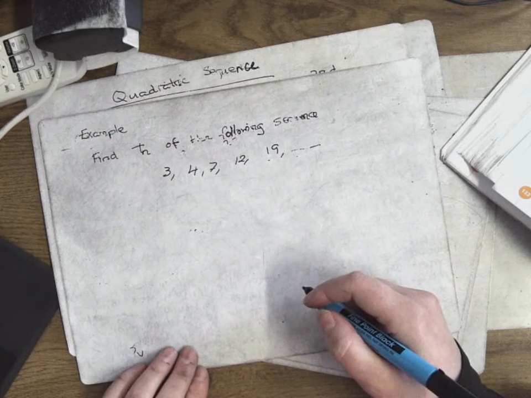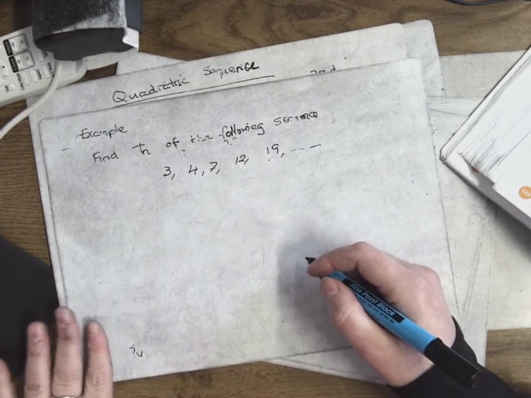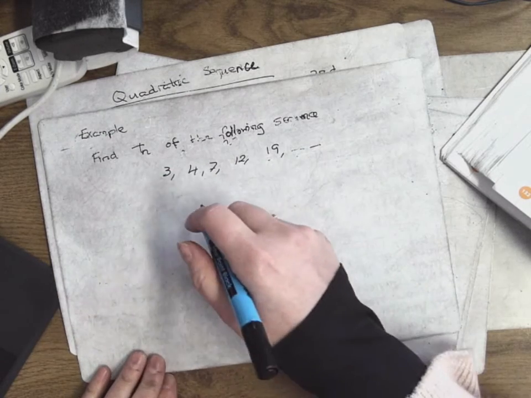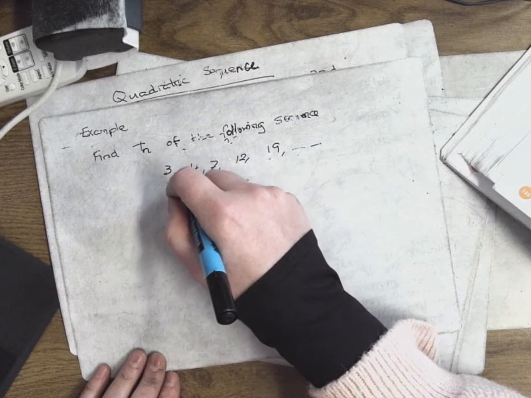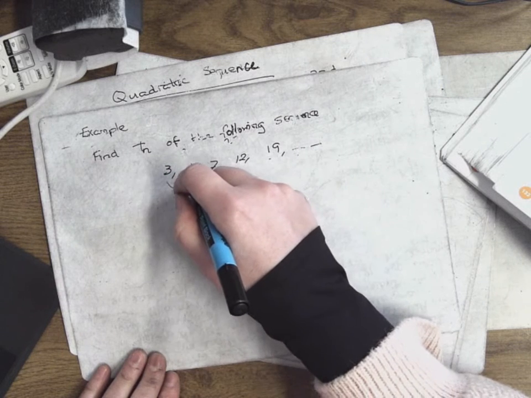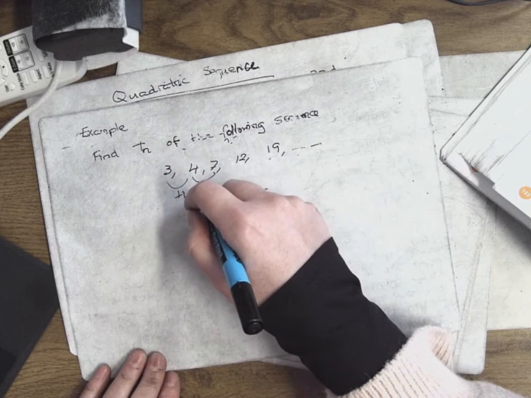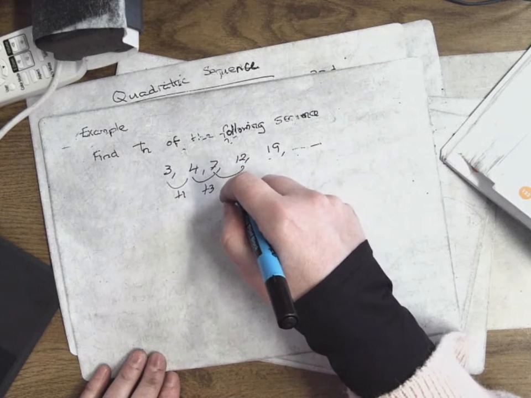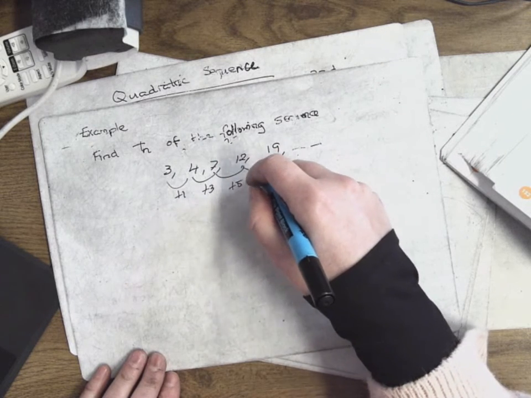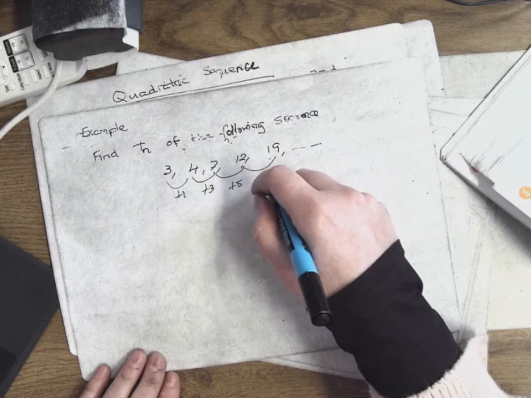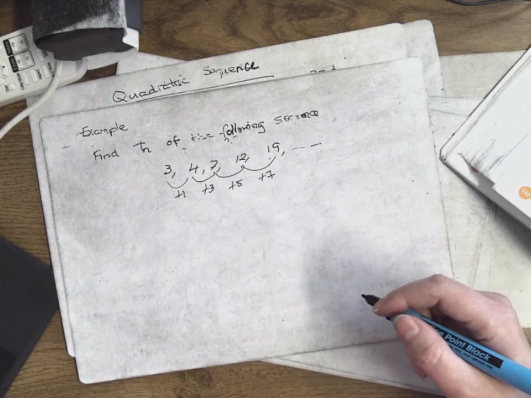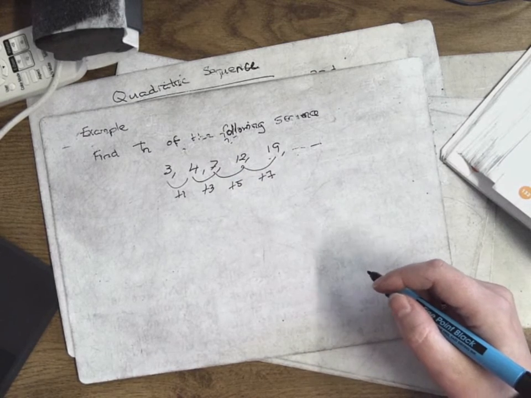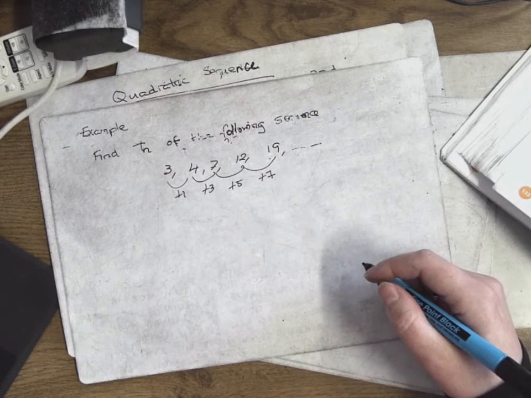So here we go. 3 goes to 4, you're adding on 1. 4 goes to 7, you're adding on 3. 7 goes to 12, you're adding on 5. 12 goes to 19, you're adding on 7. So it's not arithmetic, so that means I can't use the formula in the log tables. I have to use the one I've learnt off.